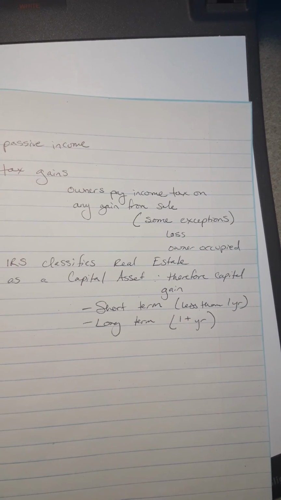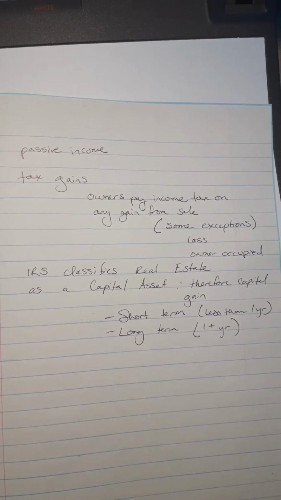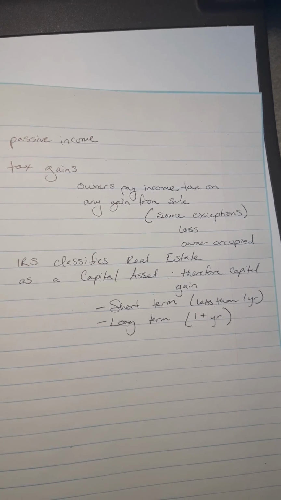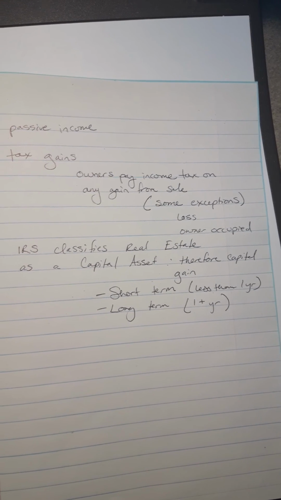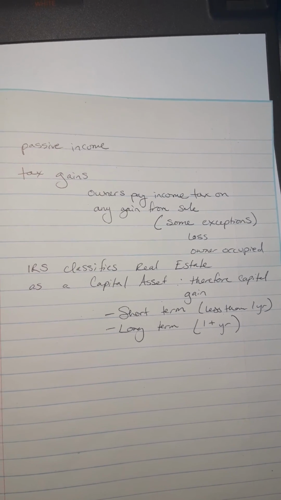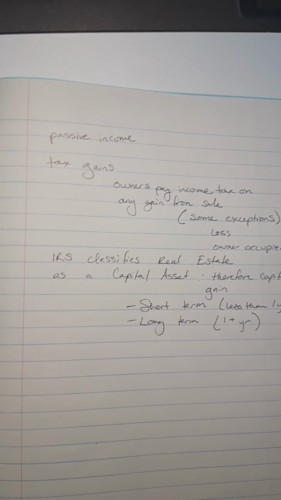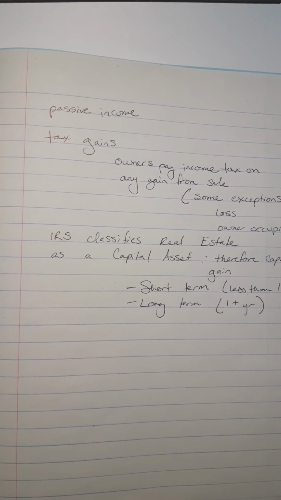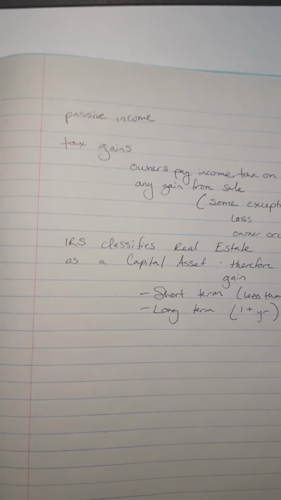Passive losses are deductible from passive income. So if our expenses outweigh the income, then we can deduct that on our taxes. The amount of gain on tax gains. This is where we get into some touchy issues with IRS, because just when you think that you have all the IRS rules down for property management and investment purposes, they go and they change those rules.